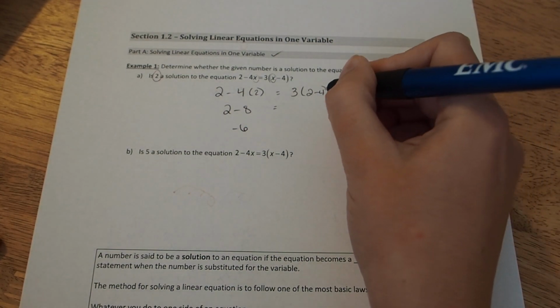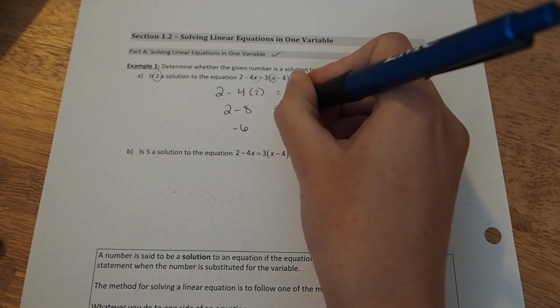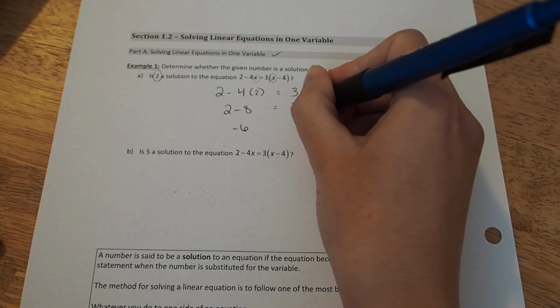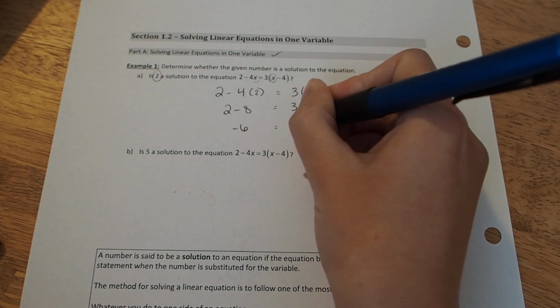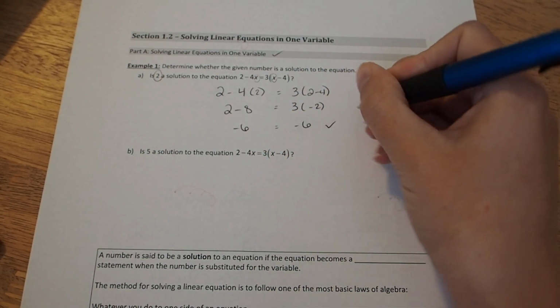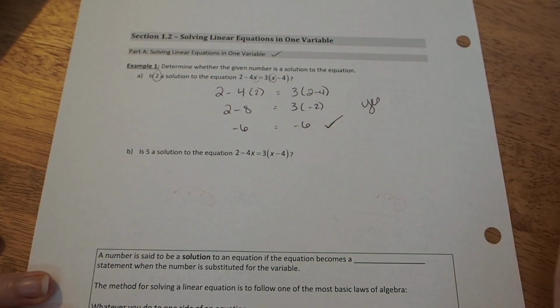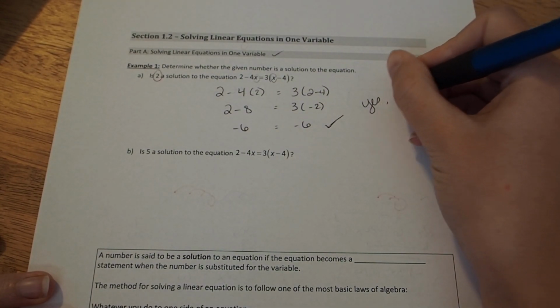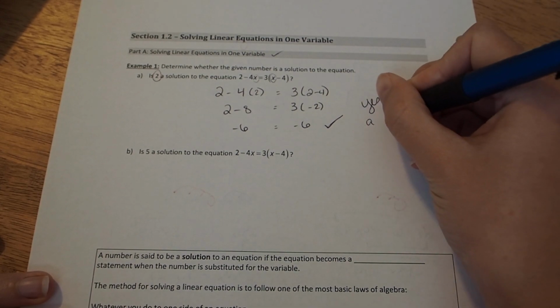And let's check to see if that is the same thing I get on the right hand side. On the right hand side, we're going to use order of operations. That's 3 times 2 minus 4, which is negative 2. And I get negative 6 from 3 times negative 2. So my answer, that check mark means I have yes here. So my answer is yes, 2 is a solution.